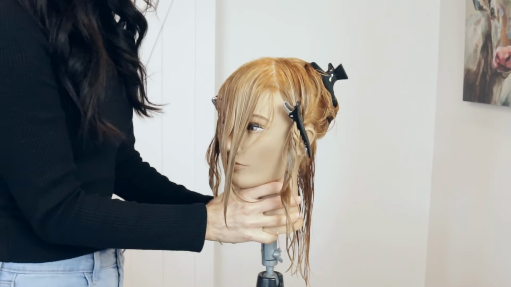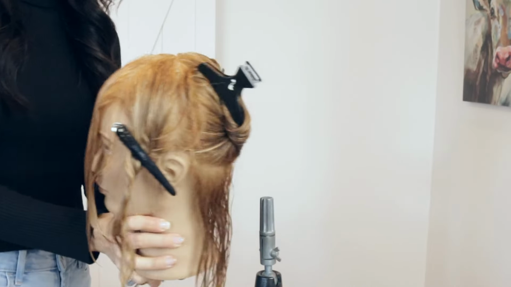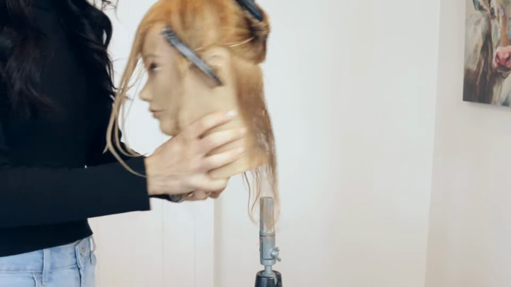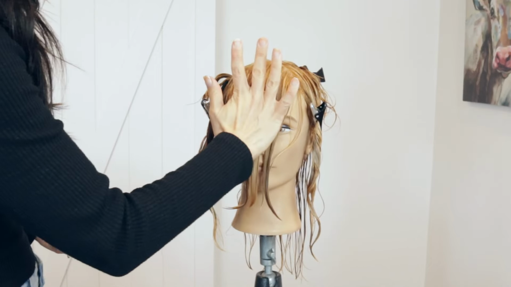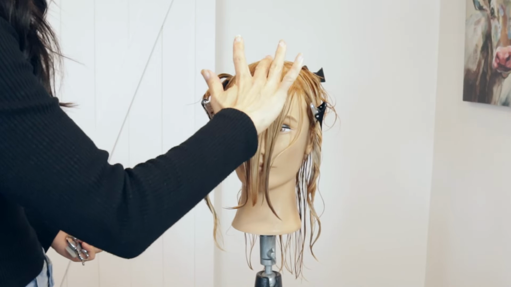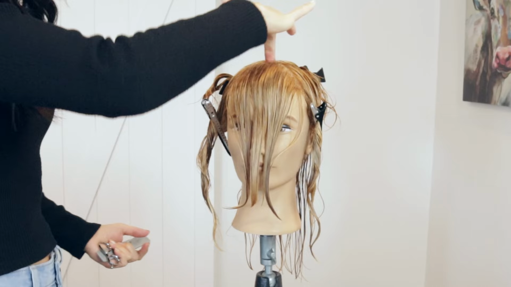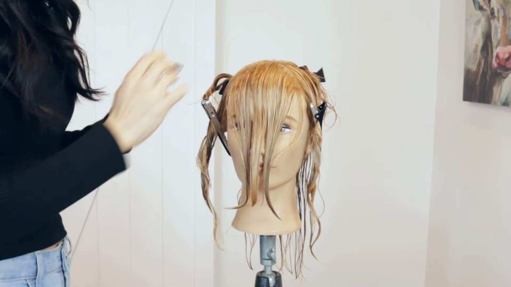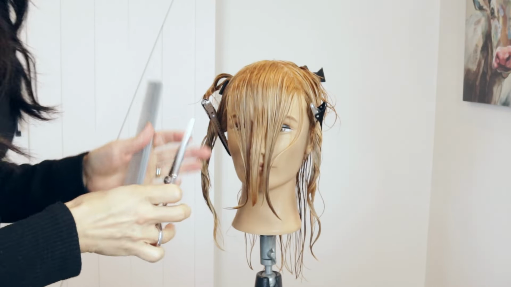So here's the sectioning. It's basically like your four section, but I've sectioned out the bang area and I've also sectioned out below the occipital. A little trick to find your bang area is take the bottom of your middle finger, set it at the hairline, and when you rock your finger back, you're going to find the point that your bang area begins.